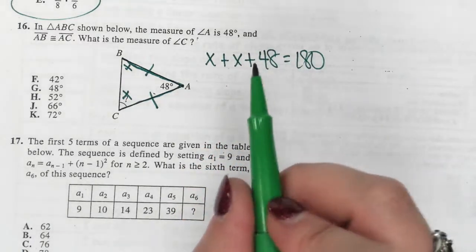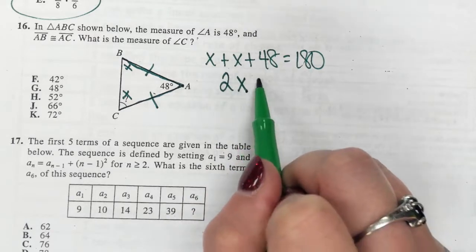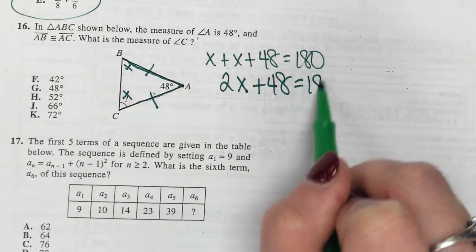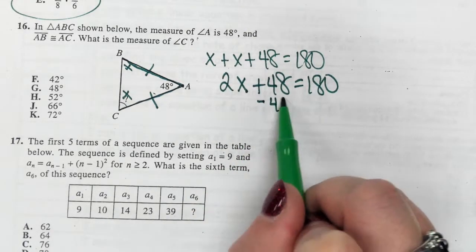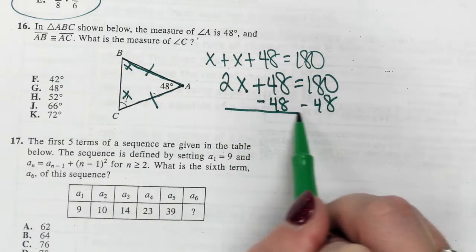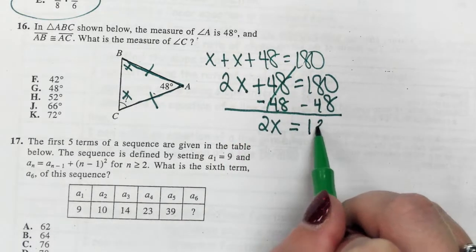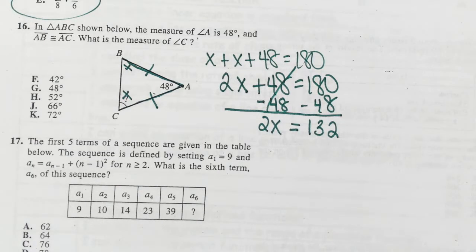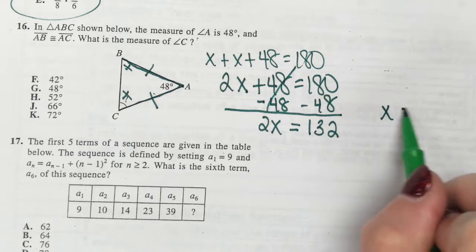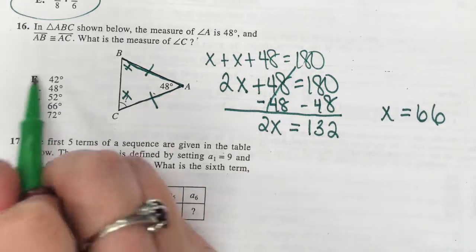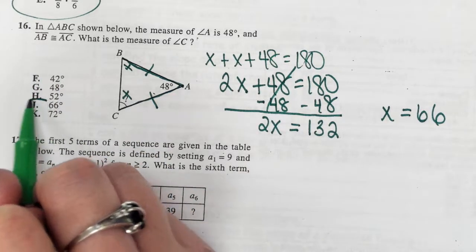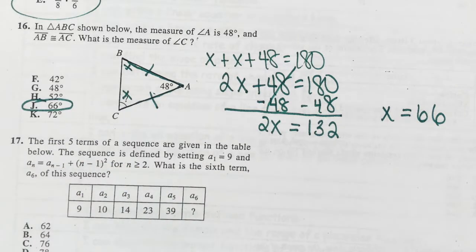What can I do? Yep. So add those together, you get 2x. Subtract 48. How much do you get? Okay. And then what? Divide by 2, and how much do you get? So that is J. Okay?